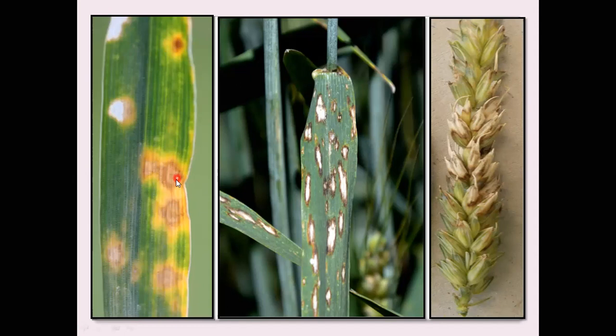Under favorable conditions, these small brown to somewhat gray spots spread or enlarge over the infected leaf. So the leaf has the maximum portion covered with brownish lesions.